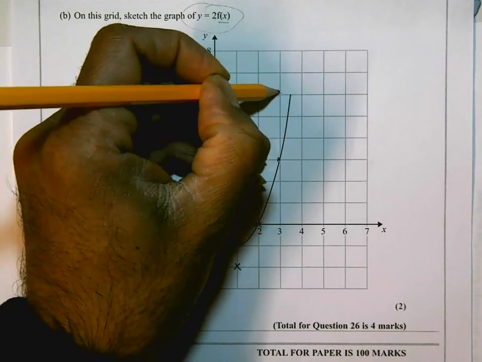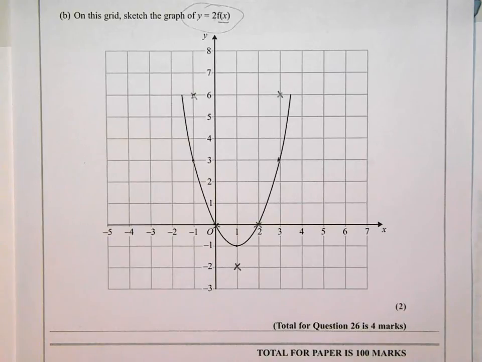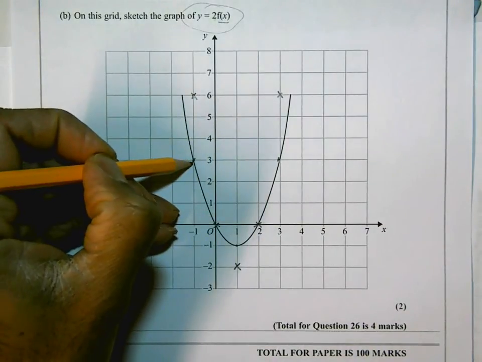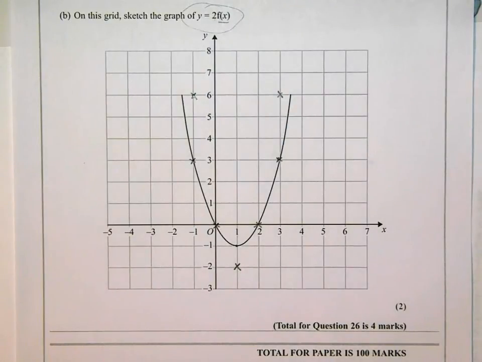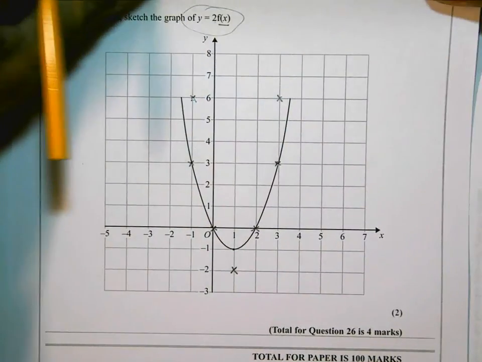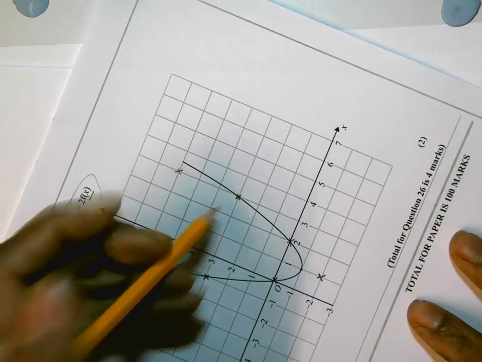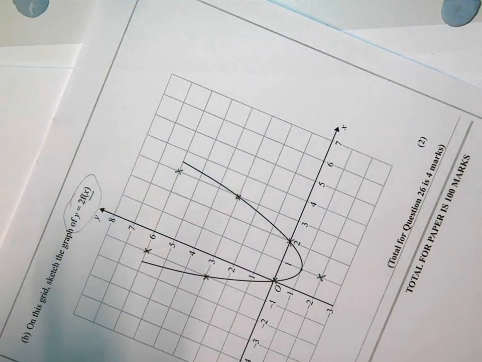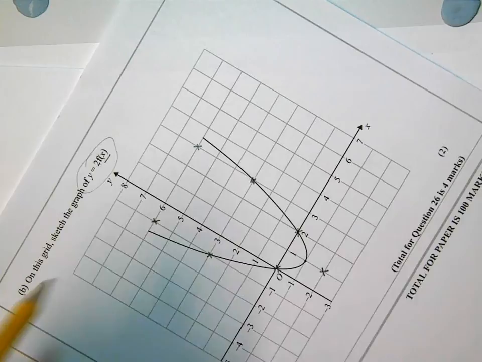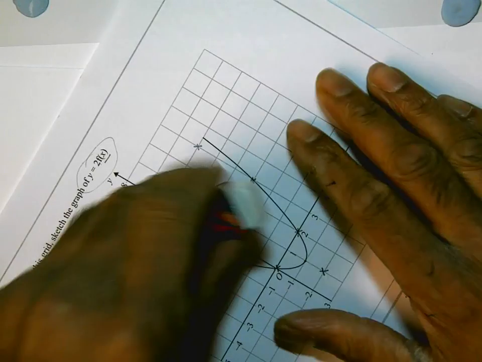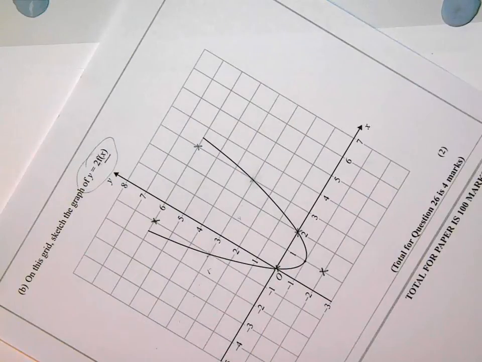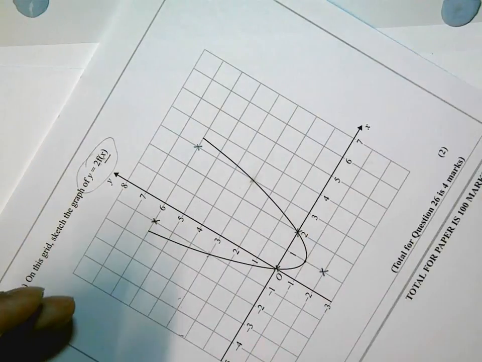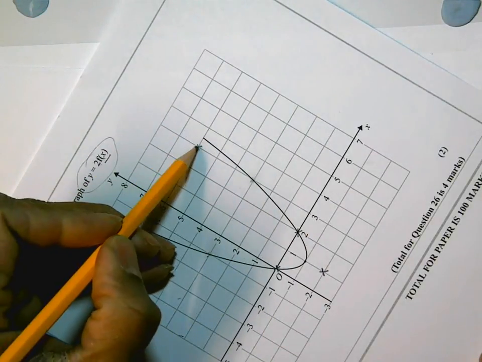Now all I need to do is to join up all of those points with a nice neat curve, and I'm actually going to have to remove this because I find it easier to do it this way, and I can see a mistake. I shouldn't have put crosses there. Those were just the points I began with. And so what I'm going to do is draw a curve through there, down to the bottom.